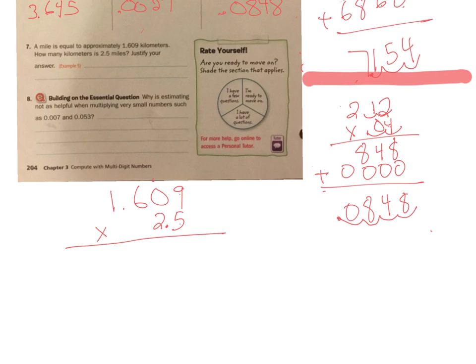9 times 5 is 45. 5 times 0 is 0, plus 4 is 4. 5 times 6 is 30. 5 times 1 is 5, plus 3 is 8. Okay, so when I do that, 5 times everything on the first one, it's 8045. Now let's add a 0.